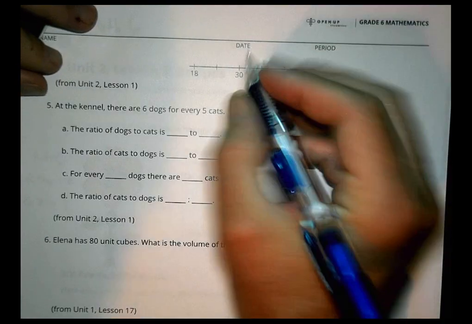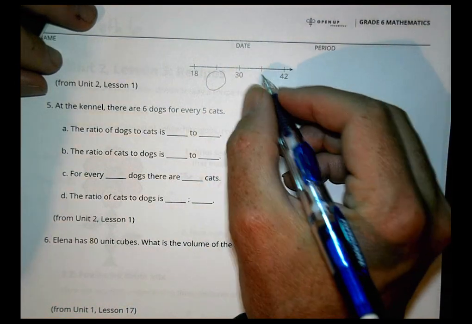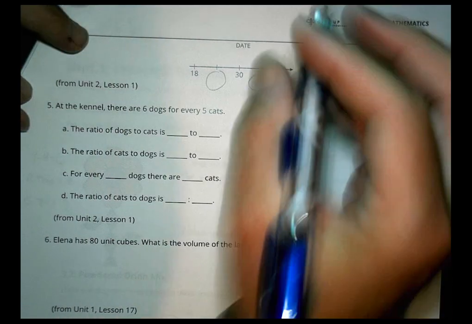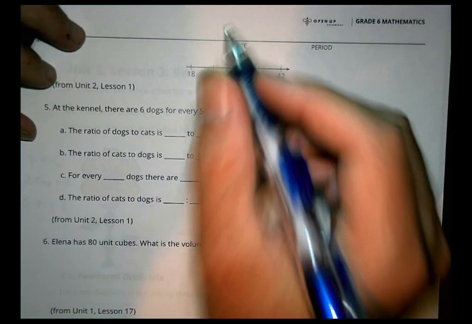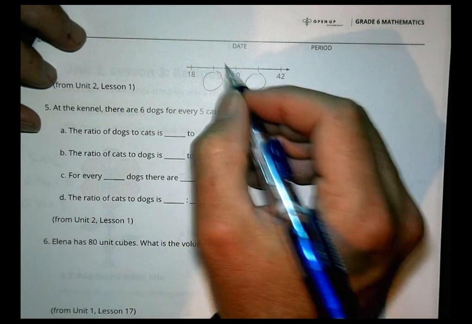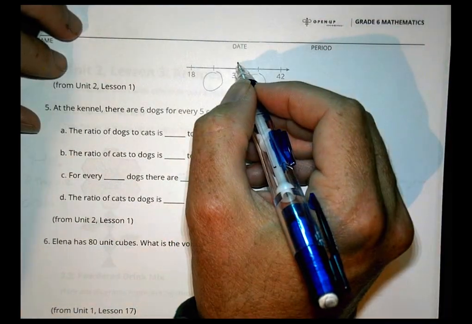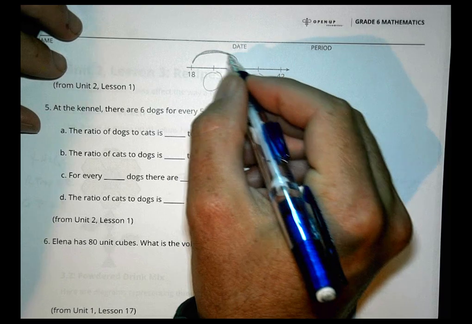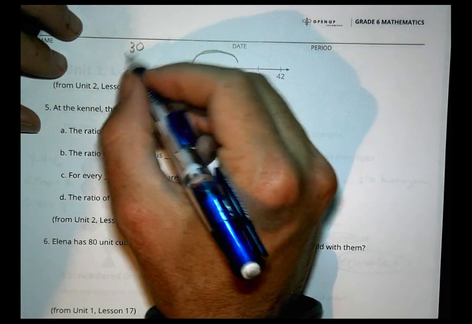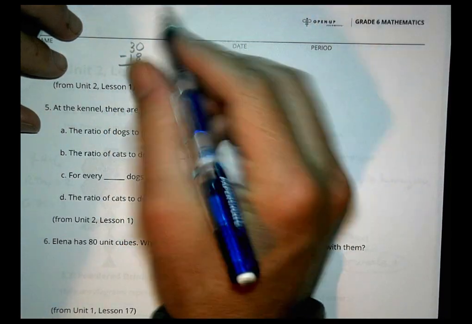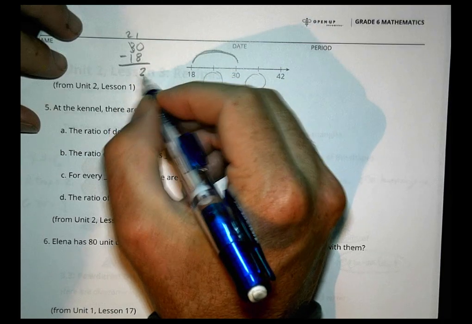Number 4, write the missing number under each tick mark on the number line. Let's take a look at this one. We have this line here, and we're missing some numbers. How do you go about doing this? We could recognize how much space is between them. I'm going to take the difference here: 30 minus 18 is 12.